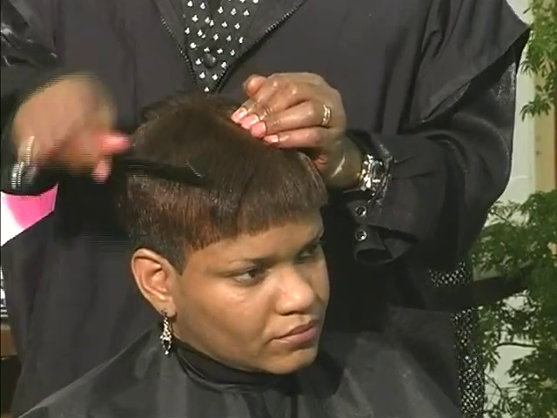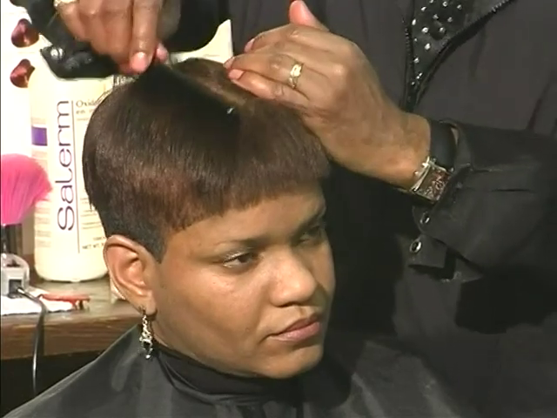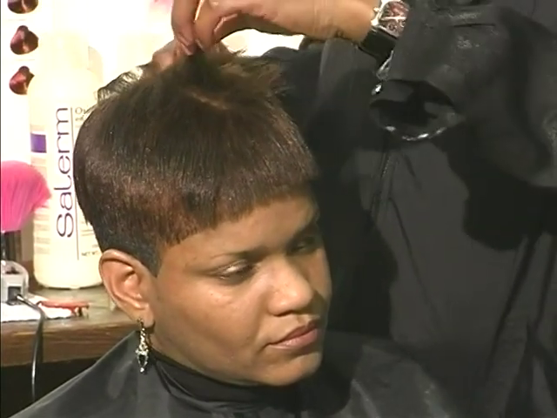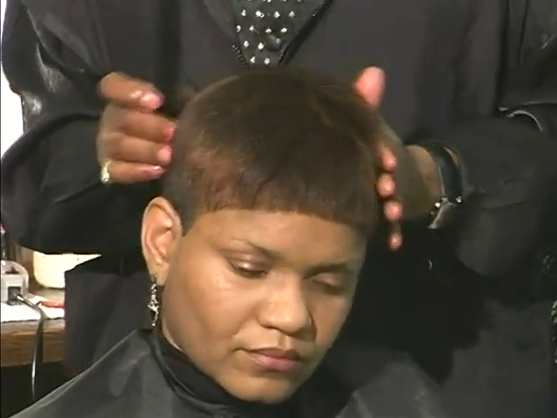Now we're going to take her, dry her, and then bring her right back and show the finished look as we finish her up. Okay, now what you see here, we brought her back. This is our very first model, the one we did the copper color in the top. As you can see, beautiful, pretty color in there. Copper highlights in there, as you can see.